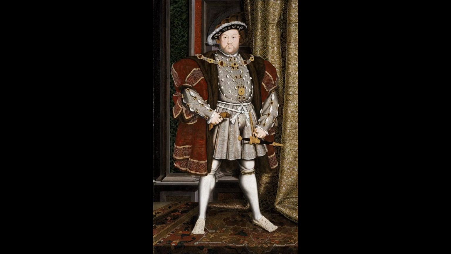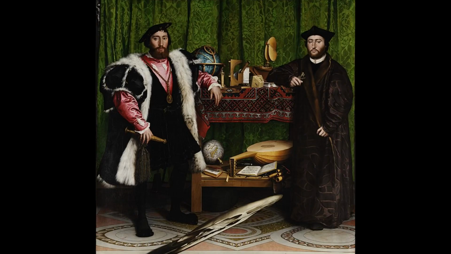He painted many different portraits of King Henry VIII and other members of the royal family and important people at the court. His paintings are known for their realistic details, as well as including symbols to show messages about the person, their status and personality.